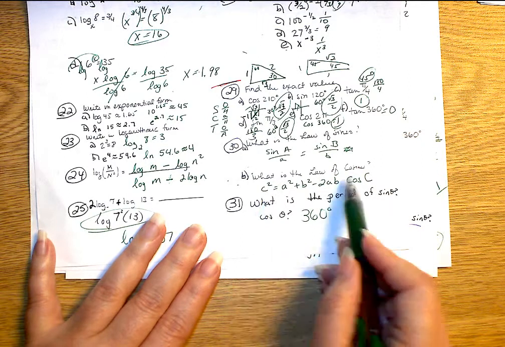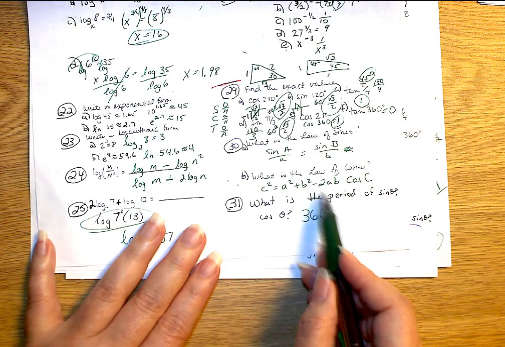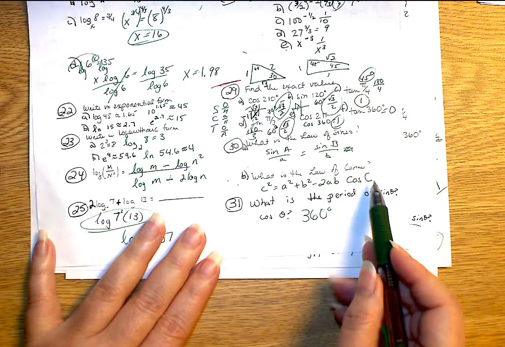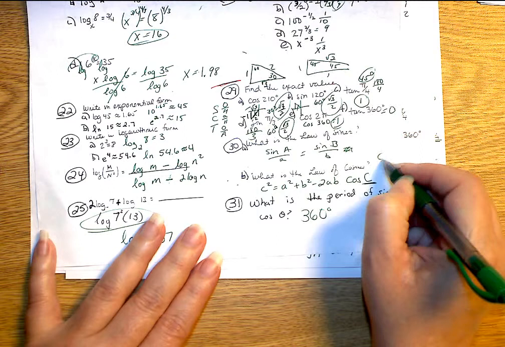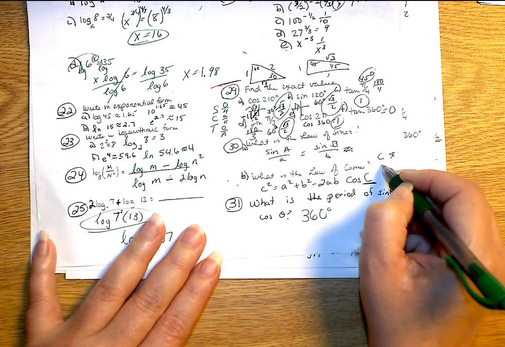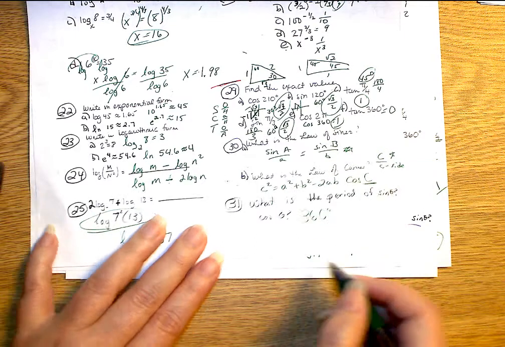Law of cosines is c squared equals a squared plus b squared minus 2ab cosine of big C. Remember that the big ones are your angles, little is your sides. So if it's capital, it is your angle.